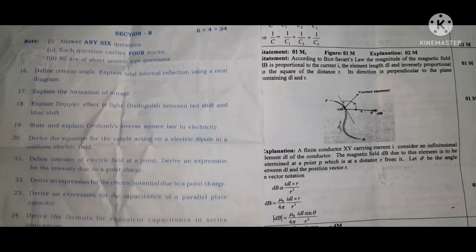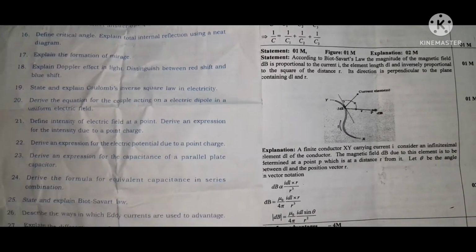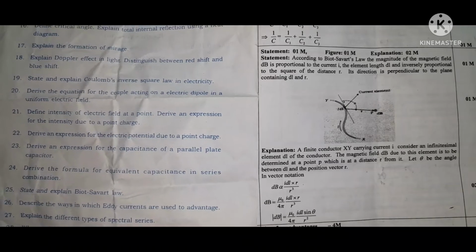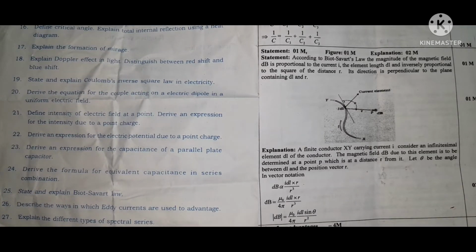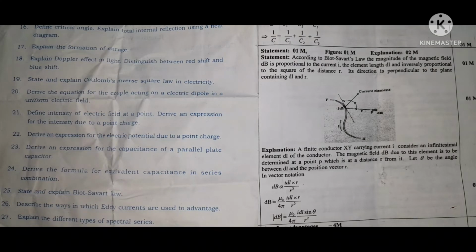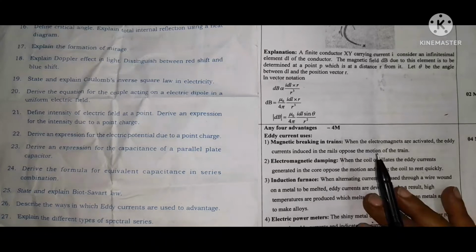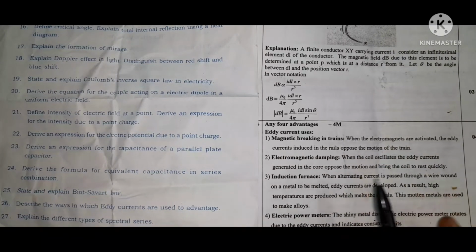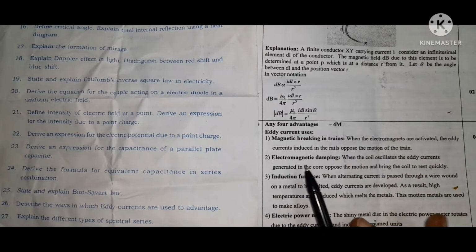Next, question number 26. Describe the ways in which eddy currents are used to advantage, or simply eddy current advantages. You can write any 4 advantages for this and you will get 4 marks: magnetic braking in trains, electromagnetic damping, induction furnace, electric power meters. That is the 26th question.